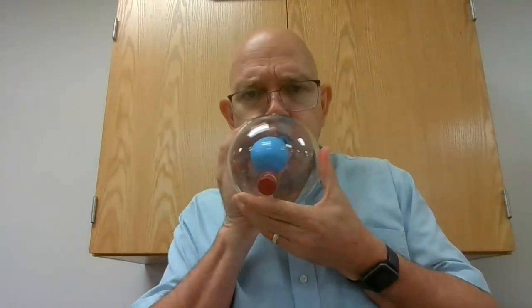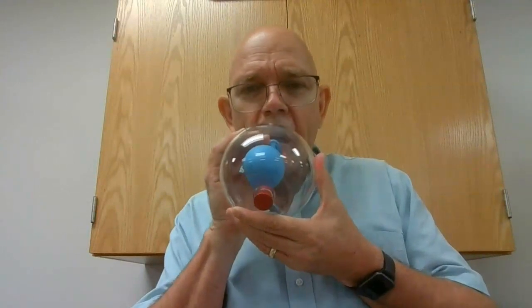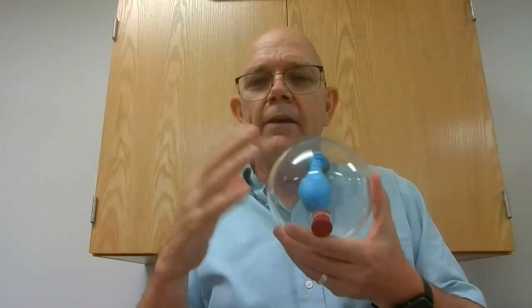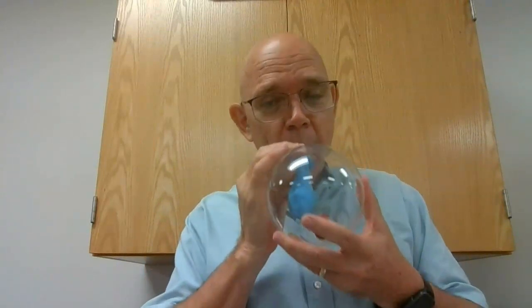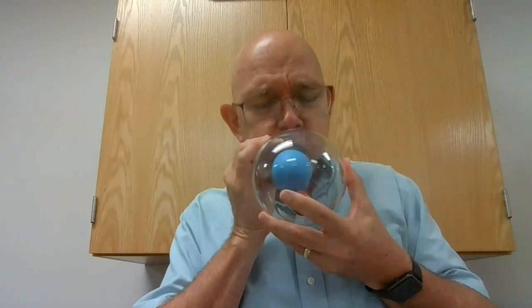If I put a stopper here and I try to blow up this balloon, I can a little bit, but not very much. Why? Because it's full of air. However, you notice it did fill up some, because I could increase the pressure on this side just enough that it would push there. Now, what happened to all the air in here? Did it go away? No, it's still there. It's just being squished closer together.